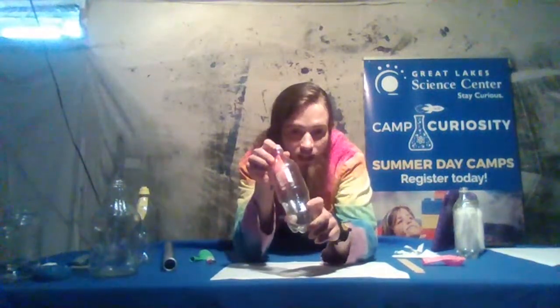So the balloon's definitely inflating. It's not staying that way, but it's inflating. And I'm trying to figure out why. But I'll tell you what I changed. What I changed is I put a hole right here in the bottle.